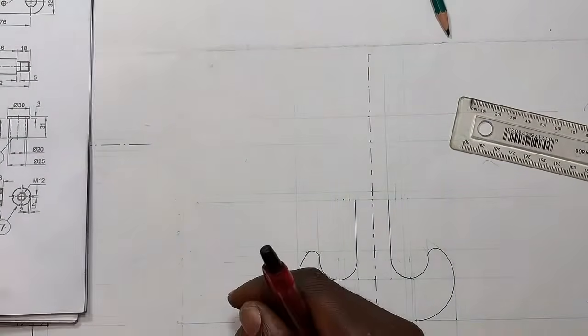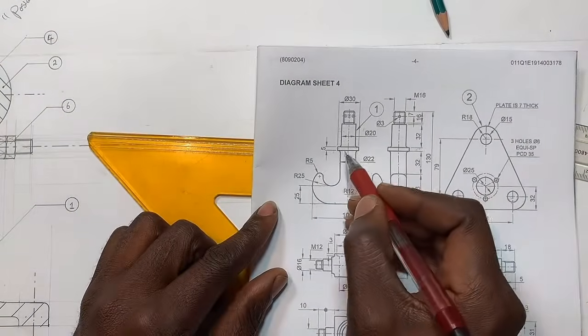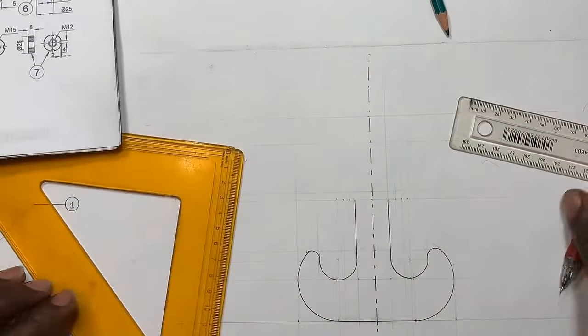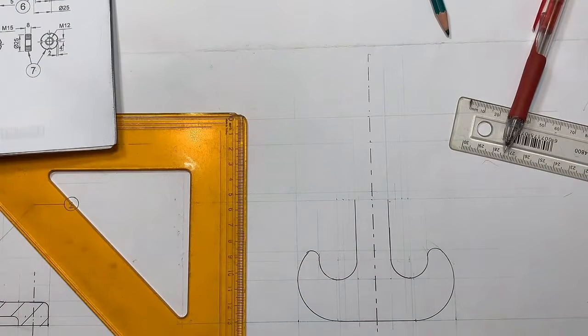And as far as I'm concerned, it's not a sharp corner. As much as you can see, it's not a sharp corner. So which means I was too forward to draw it sharp corner there. Erase it, my brother.